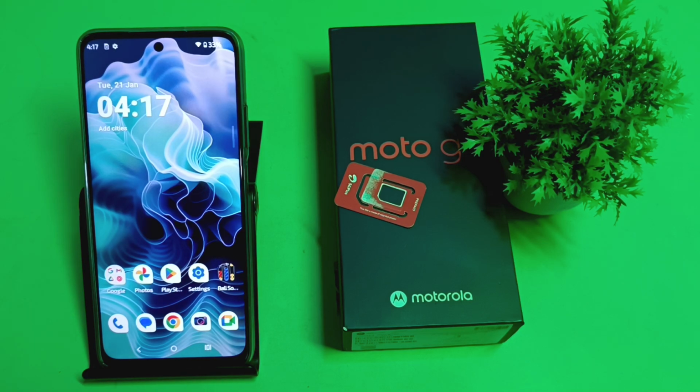In this video, I'm going to tell you about how you can change your navigation style in your Motorola smartphone.